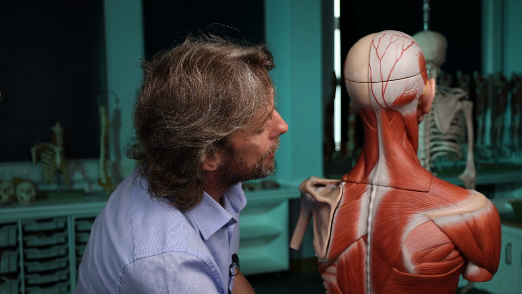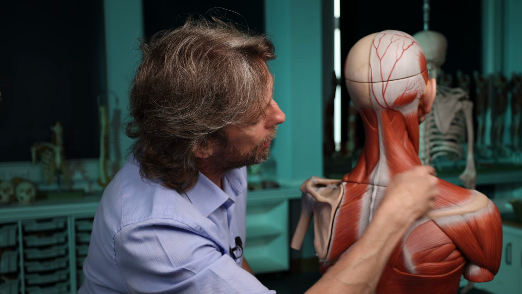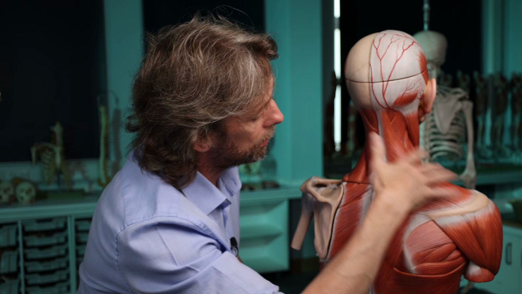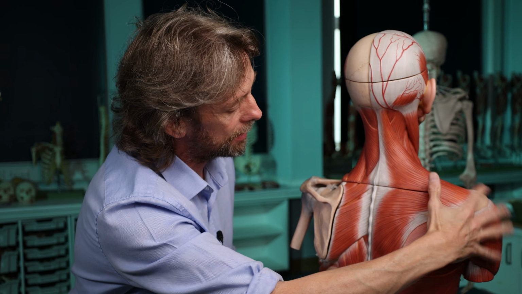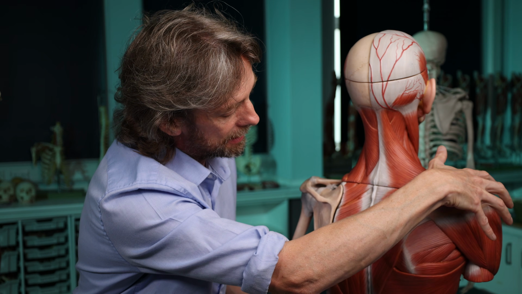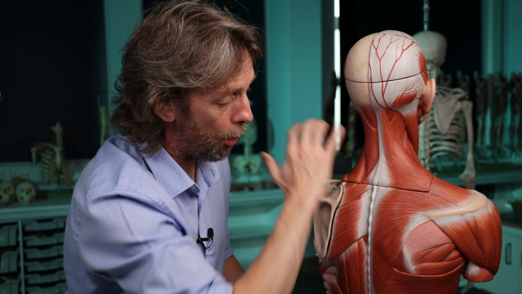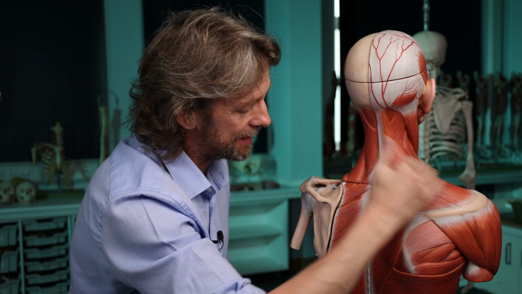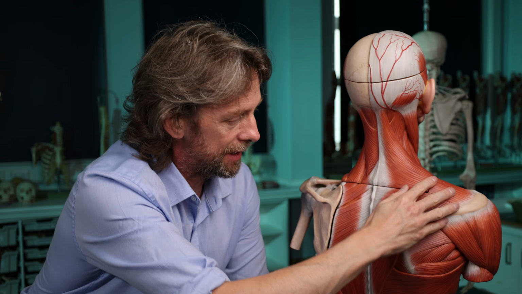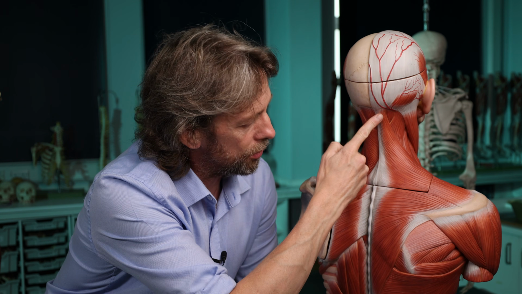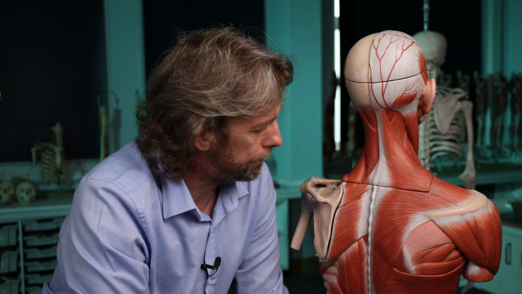There will be a loss in the shape of the top of the shoulder on this side compared to the other side, and this shoulder girdle is likely to hang down a little bit more than the other side if the accessory nerve is injured on this side and paralysed, and this muscle is paralysed. It's likely to cause neck pain and shoulder pain and so on.